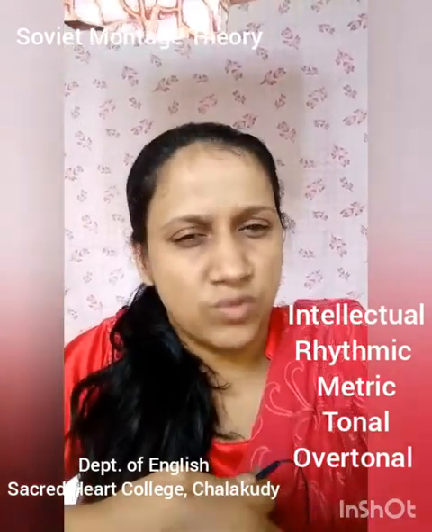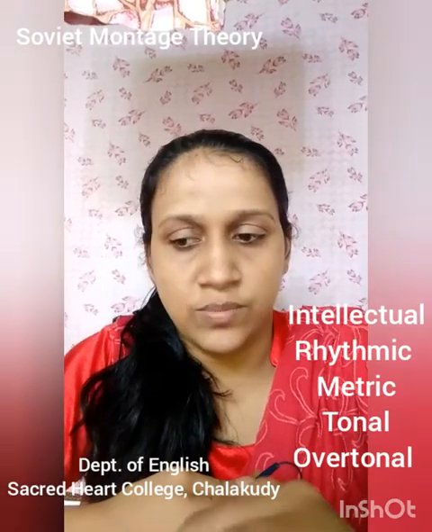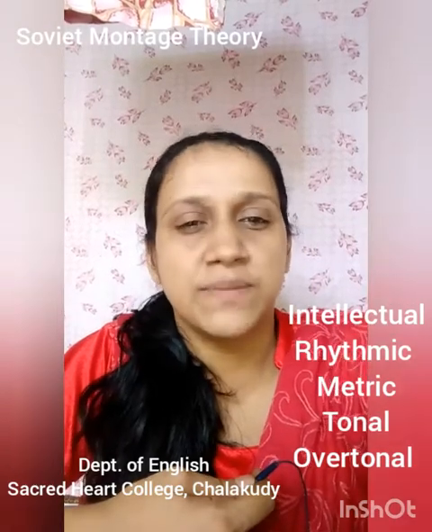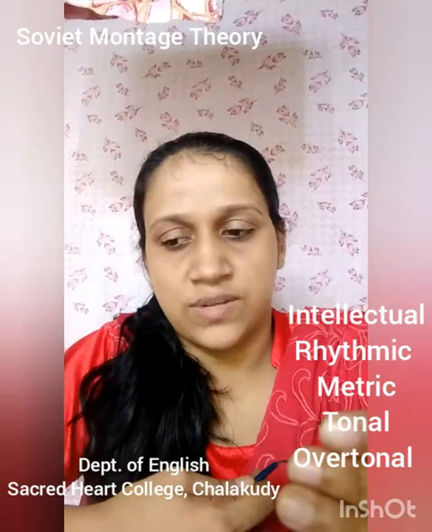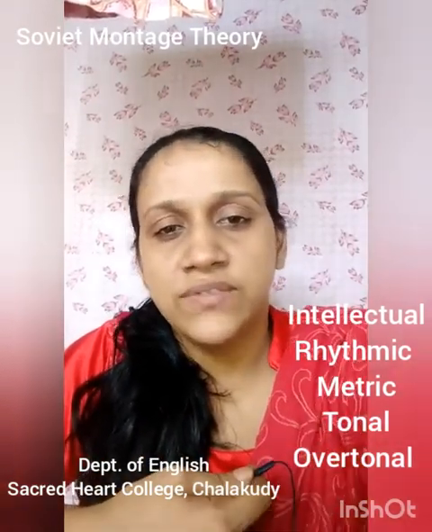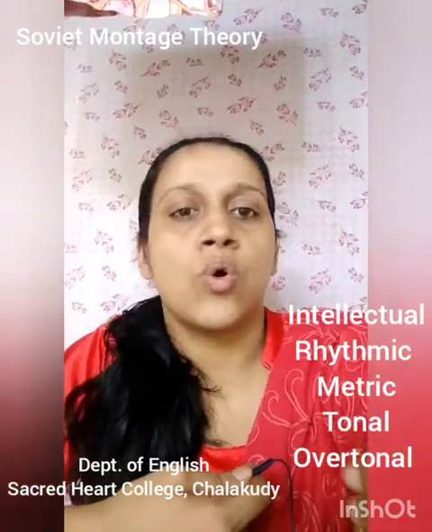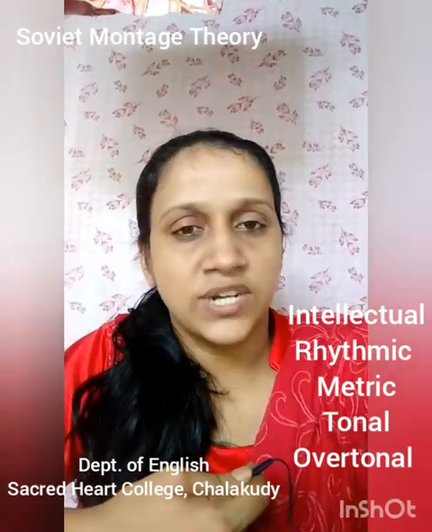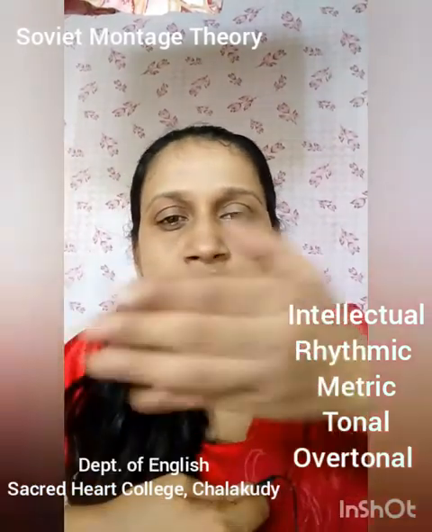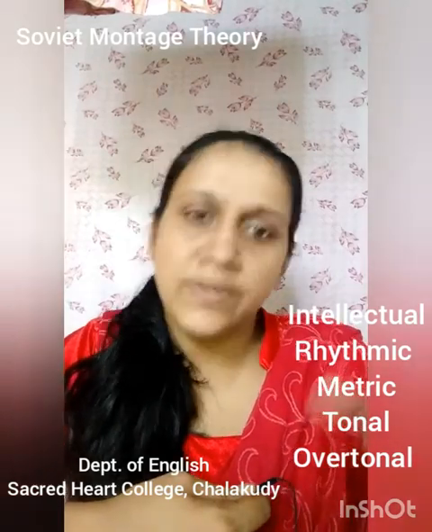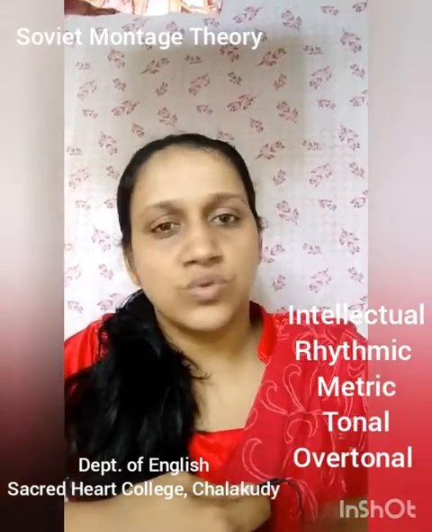Intellectual montage is where, through editing, by bringing in contrast images, you try to bring out the emotion. Second is metric montage, where the focus is on frame by frame cuts. Thirdly, you have rhythmic montage, where you give equal weightage to the visual and also the auditory sense. Then you have tonal montage, which is in opposition to intellectual montage: where you place contrast shots there, here you go for similar shots. And overtonal montage is the amalgamation of all these different types of montage. So it is basically related to editing. That's it.